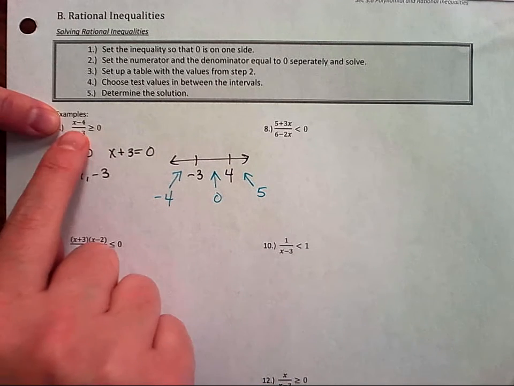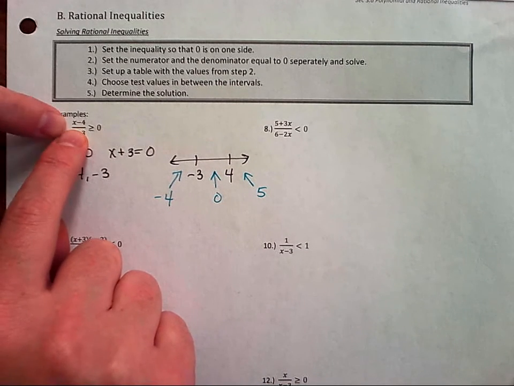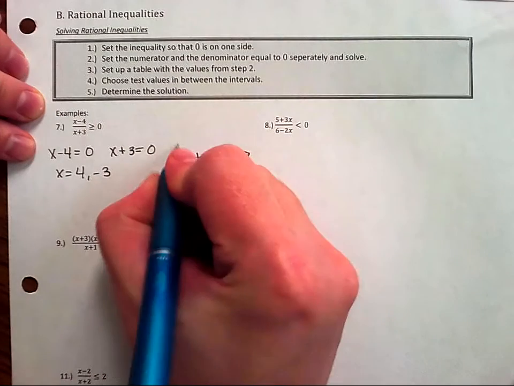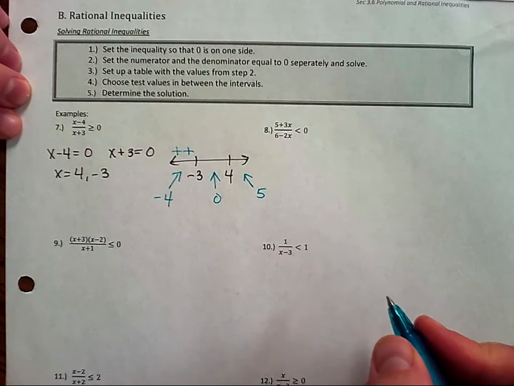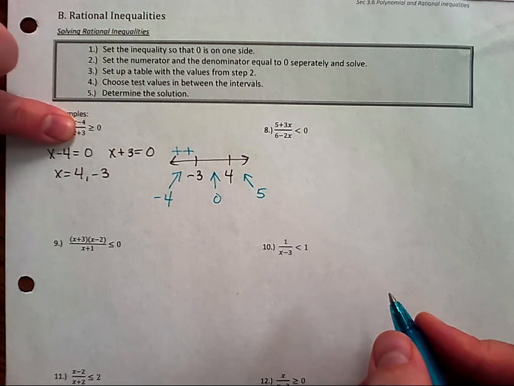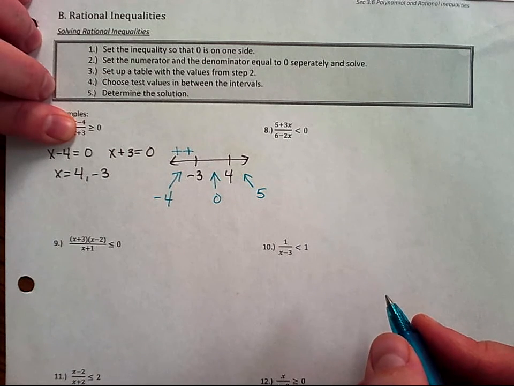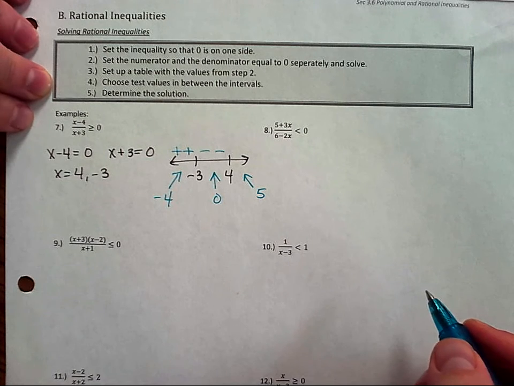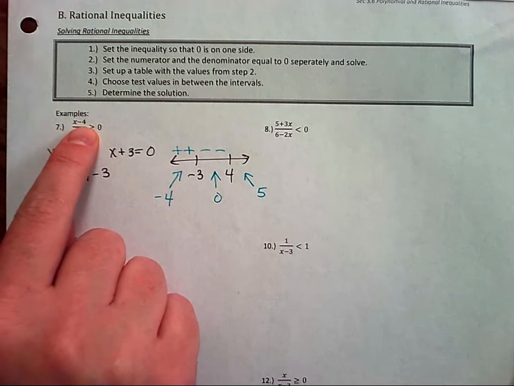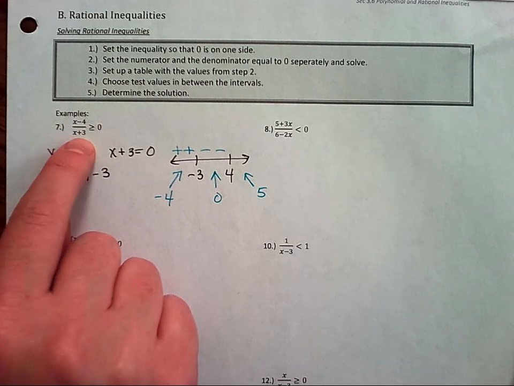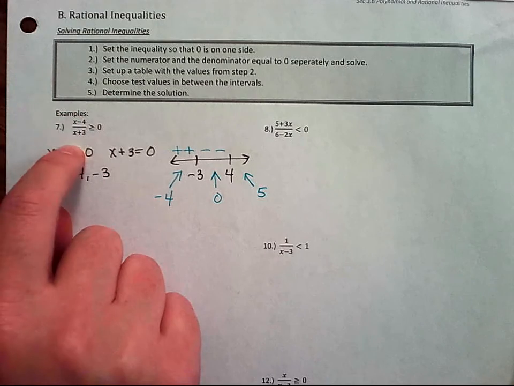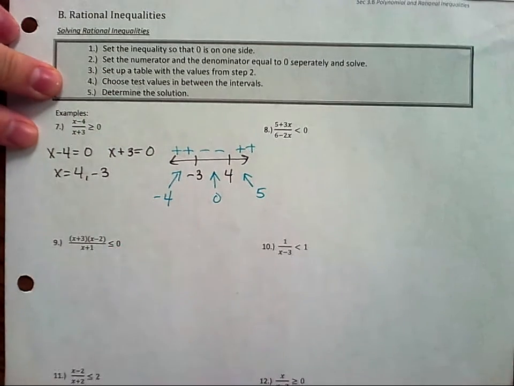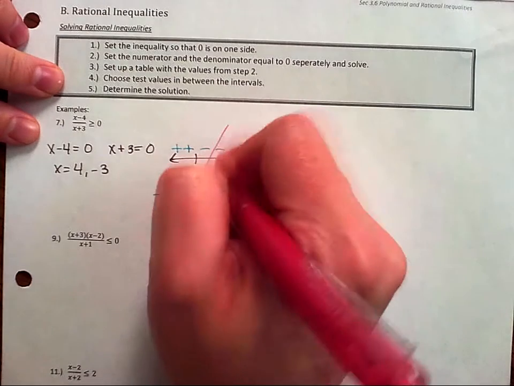Okay, I'm going to plug negative 4 in here. Negative 4 in the numerator makes it negative. Negative 4 in the denominator is negative 1. So I have negative divided by negative, that's positive. If I plug in 0, I get negative 4 over 3. Negative divided by positive is negative. If I plug in 5, 5 minus 4 is 1. That's positive. 5 plus 3, that's 8. That's positive. Positive divided by positive is positive. Okay, so I want when this is greater than or equal to 0. I want when it's positive, right?